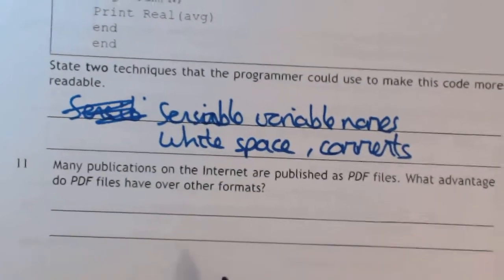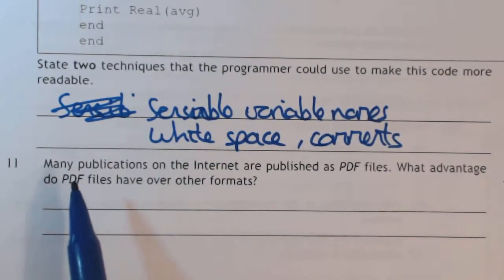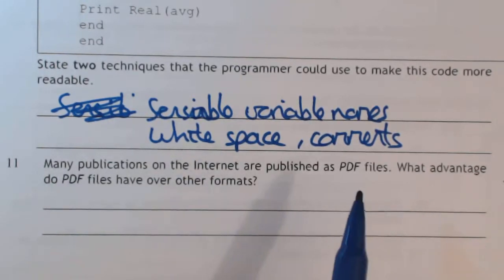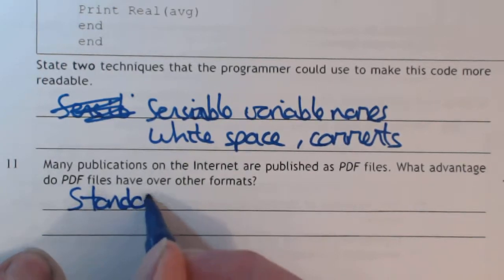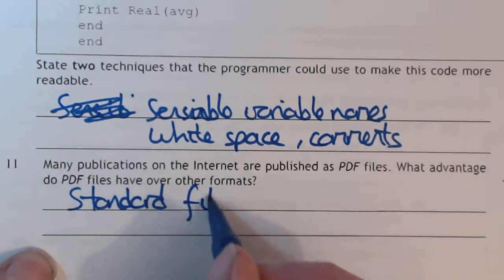PDFs. Now the past papers you'll find come in PDF format. Why do they publish in PDF? What advantage? Okay, they're a standard file format. That just means any computer system should be able to open it. Standard file format.